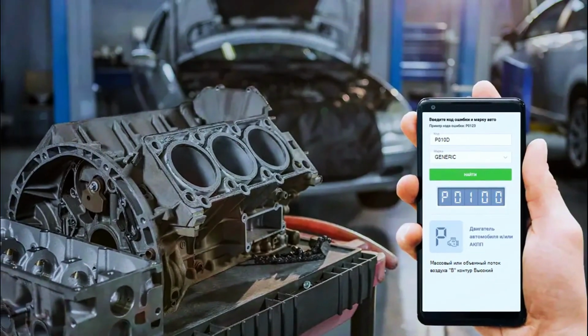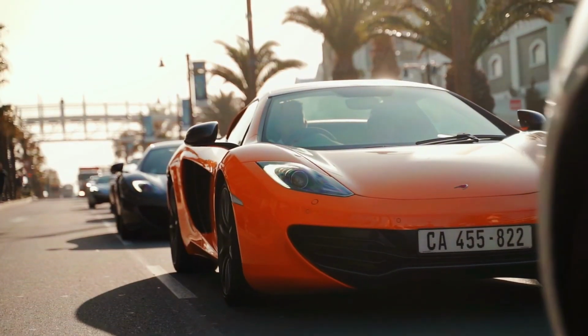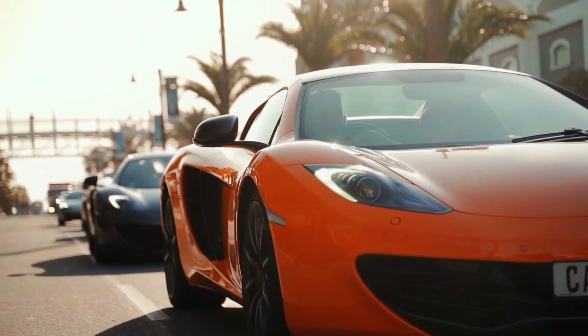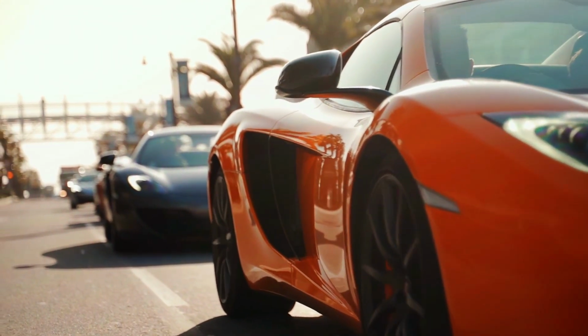Use an OBD2 scanner to clear the trouble code. Take your vehicle for a test drive to see if the code returns. Pay attention to how the engine is performing.